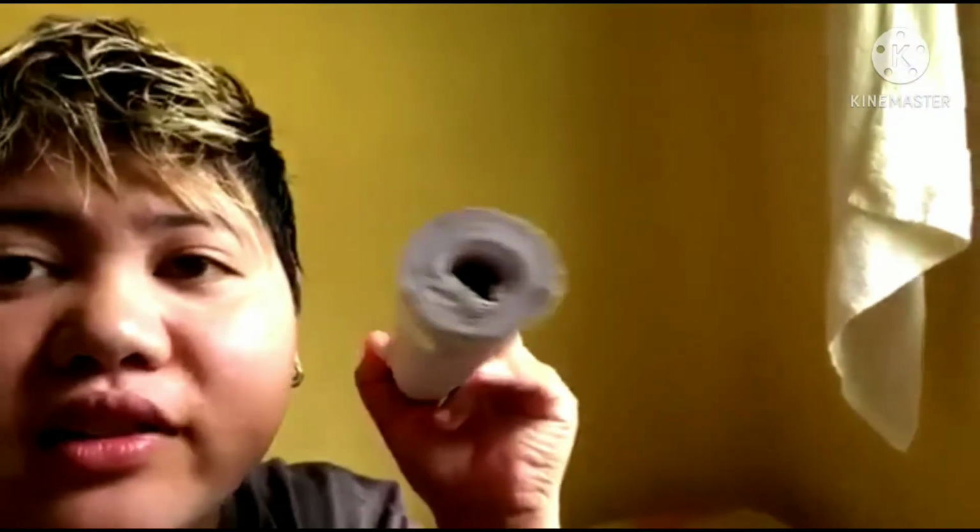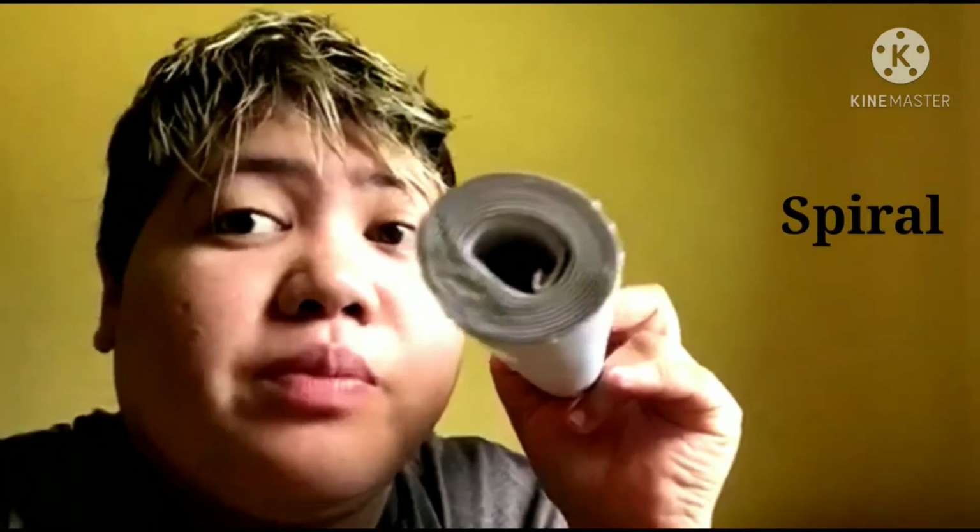So the fifth pattern is spiral. So let's find an example of spiral. Maybe this is the example of spiral. This is a roll calendar. Maybe I will give this as an example of a spiral.